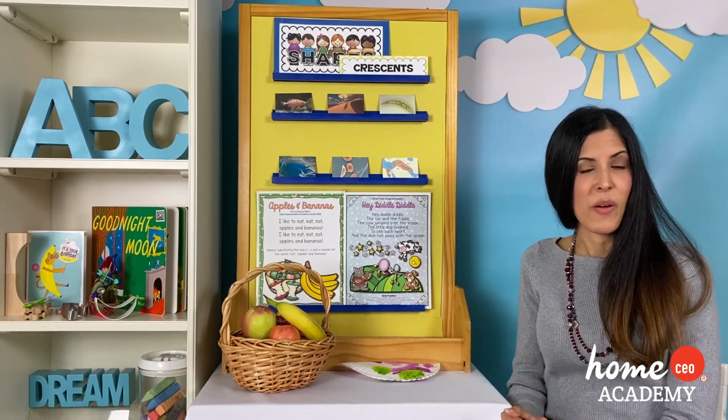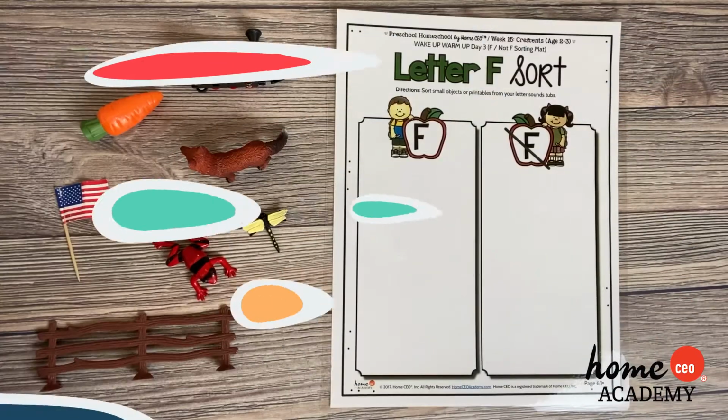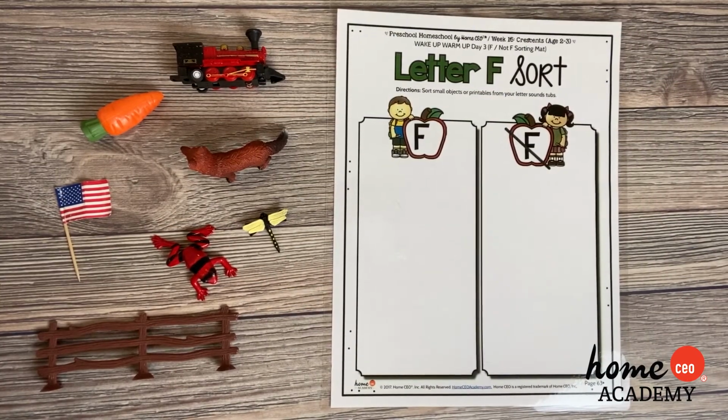Now it's time to do our wake up warm-ups, so meet me at the desk. Wake up warm-up. Today we are going to place objects into two columns, whether it starts with the letter F or whether it does not start with the letter F. Now, the letter F, as a review, says... so let's start with our first object.